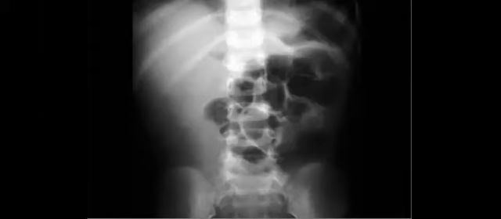If it is high, you are talking about midgut volvulus, duodenal atresia, duodenal web, annular pancreas, or jejunal atresia also. If you are talking about low bowel obstruction, then ileal atresia can be low. Then you will mention your differential.